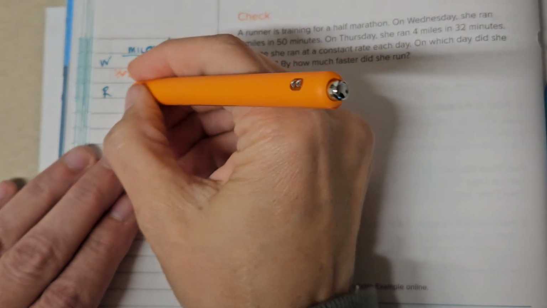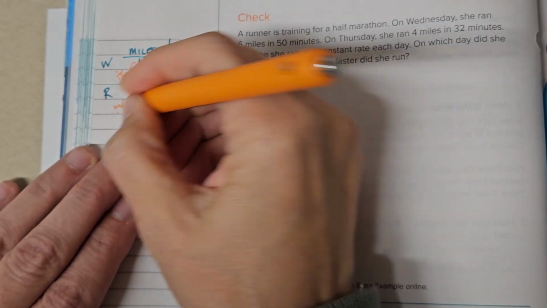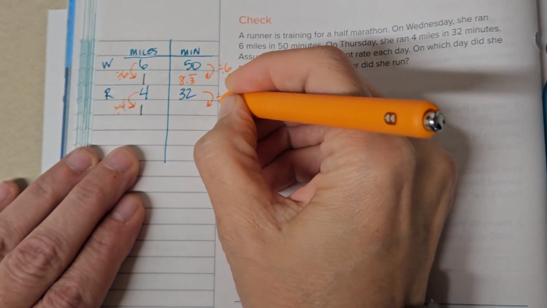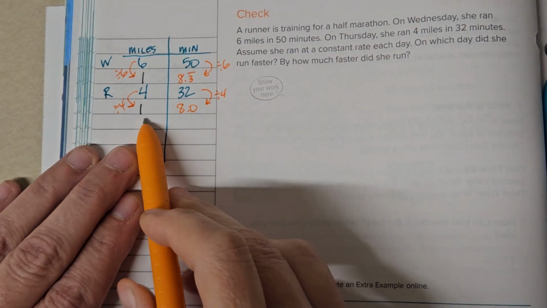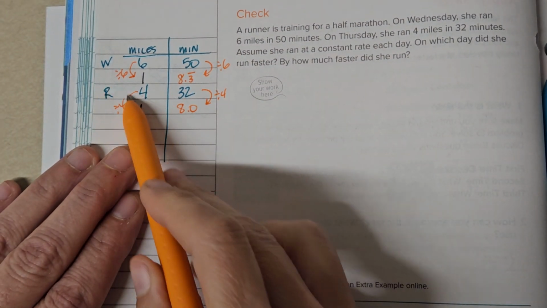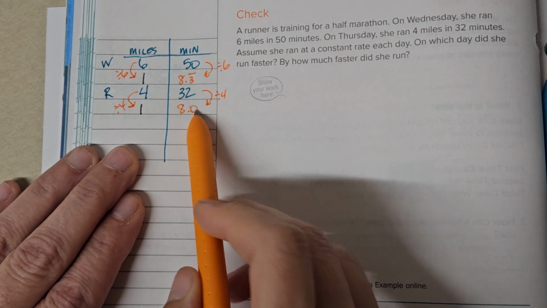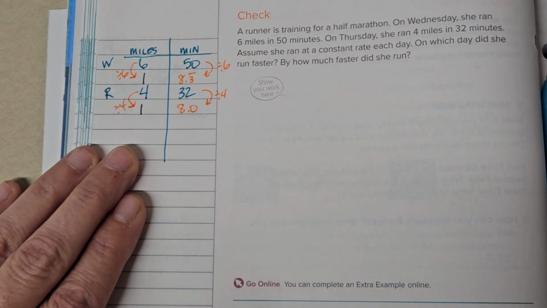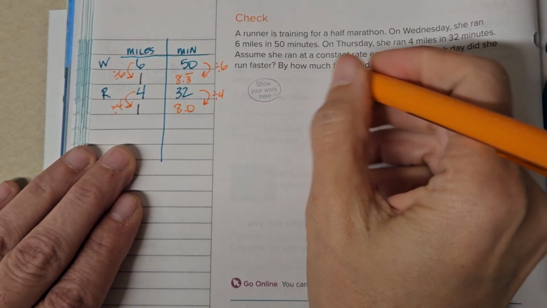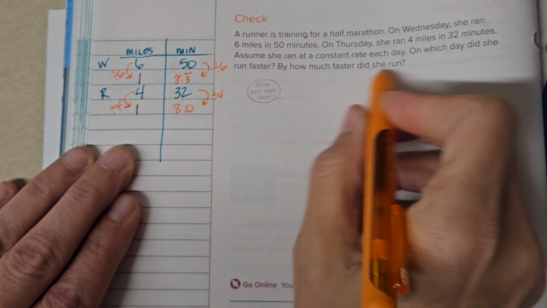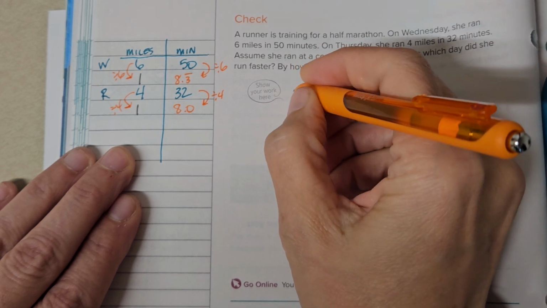And on Thursday, how do we get from 4 to 1? Divide by 4, 32 divided by 4 is 8. So which one's faster? The smaller number. Thursday, she ran faster by 0.3 minutes, which is really 18 seconds per mile, but you know, it is faster, so let's write it. Oh, and by how much faster did she run? Oh, this will be great.